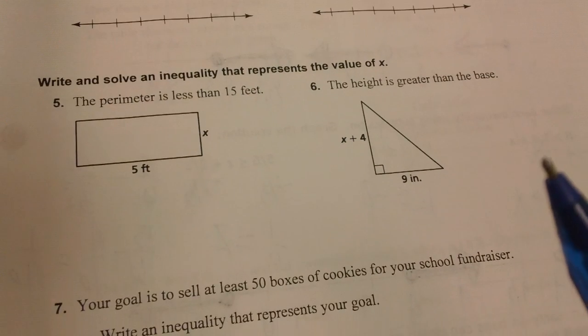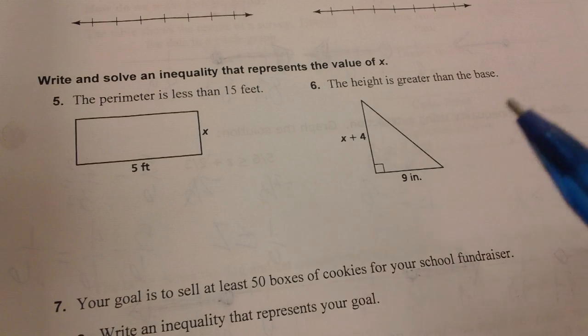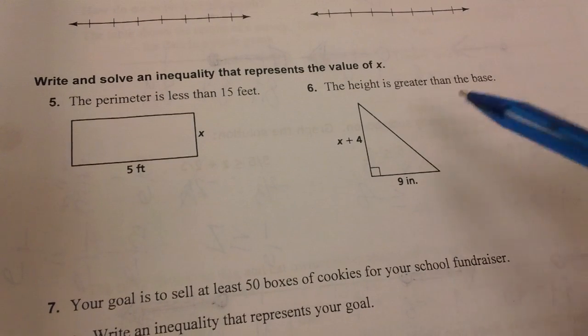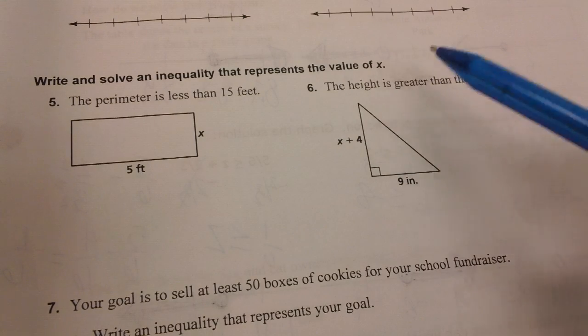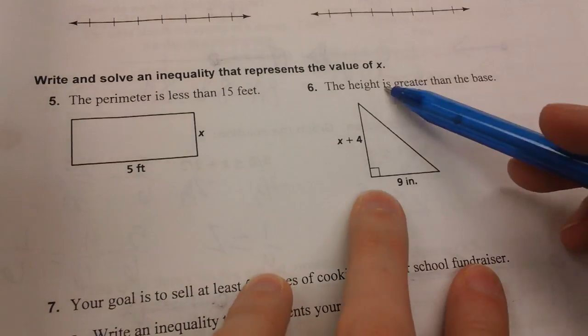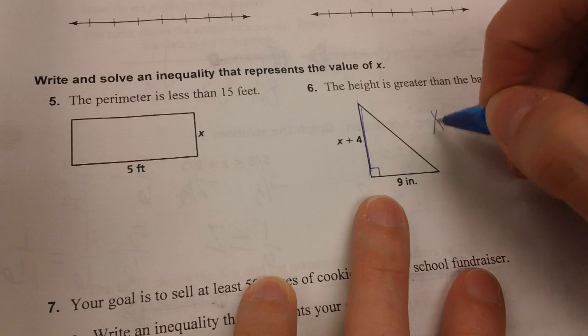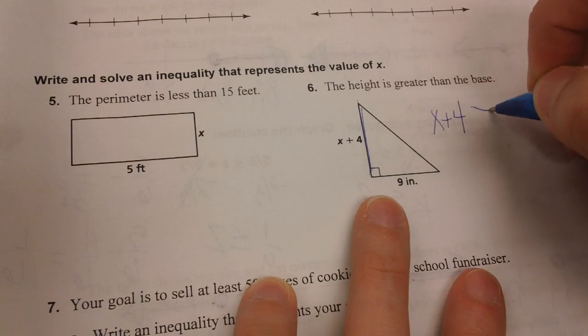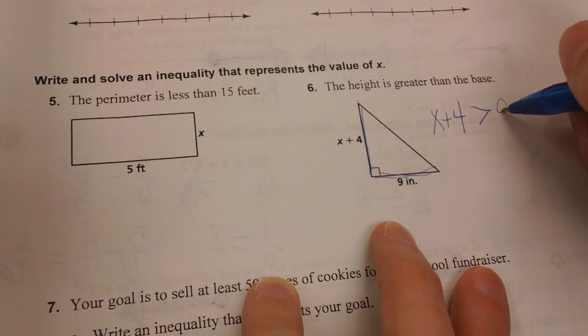And then on number 5 and number 6, I want to do number 6 with you and see if you can get number 5. So the height is greater than the base, and we're trying to write and solve an inequality that represents the value of x. So the height, x plus 4, is greater than the base, which is 9.